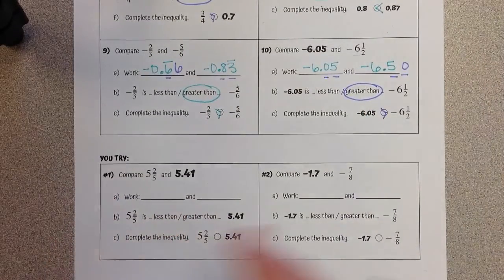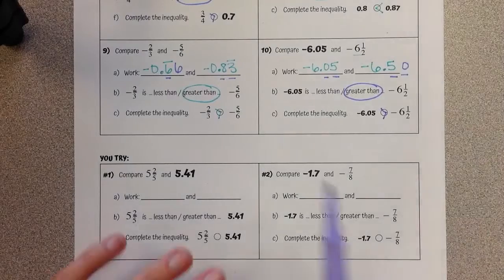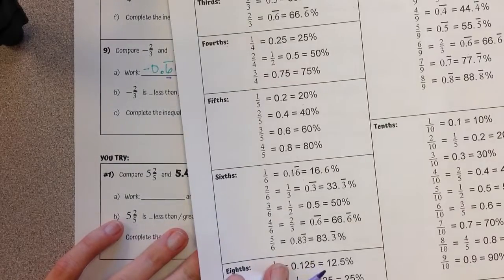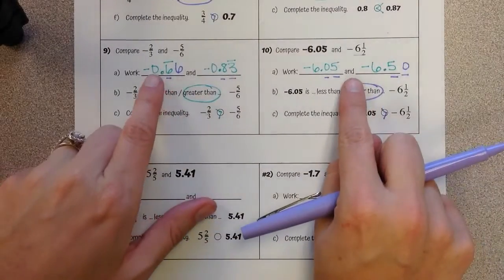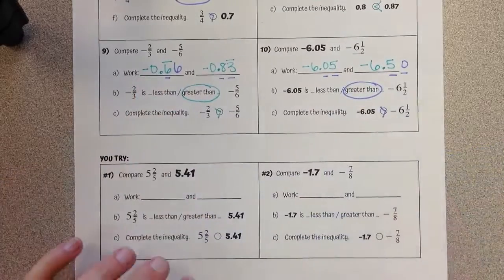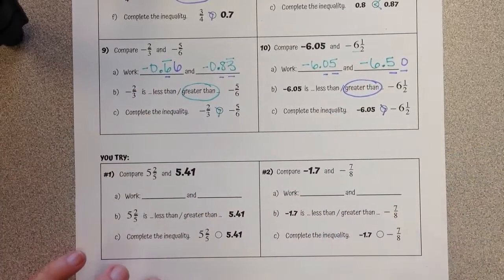All right, so make sure you're being really, really careful using your conversion chart to do the conversions, and being careful with negatives. Remember, they work the opposite way. Go ahead and do these 2 You Tries on your own.